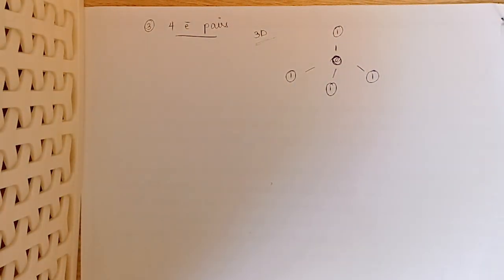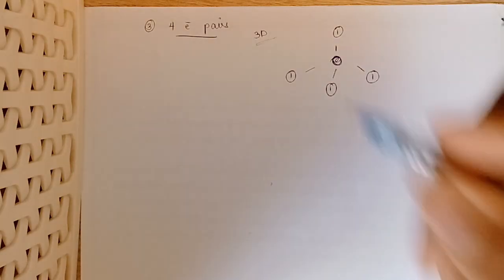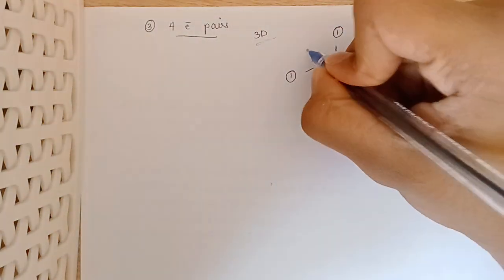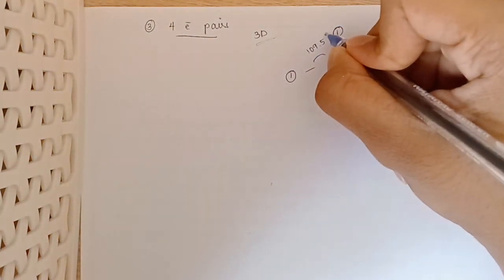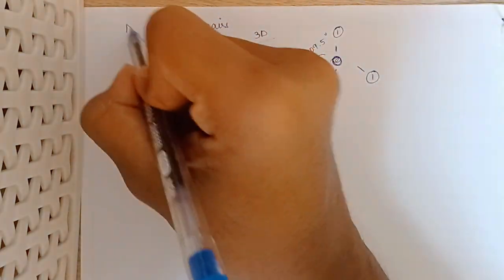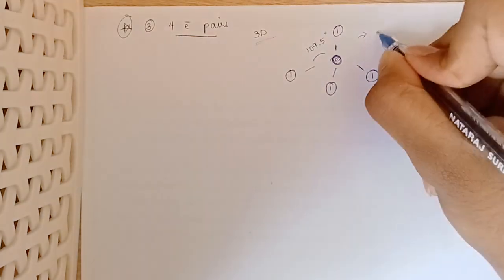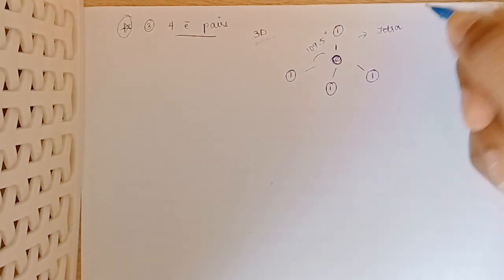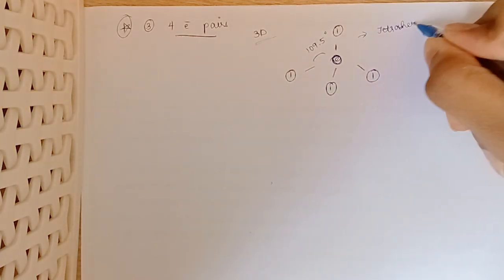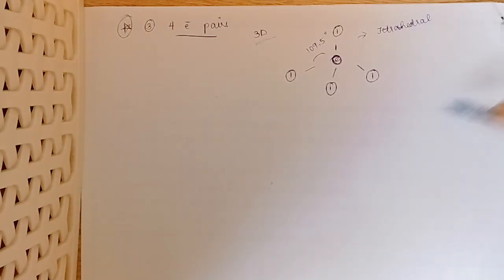It will be in a 3D shape, and the bond angle is 109.5 degrees. This is important. This shape is important, and this shape is what we call tetrahedral.